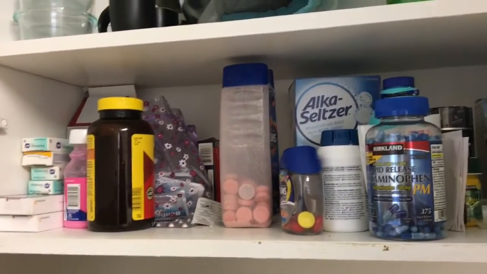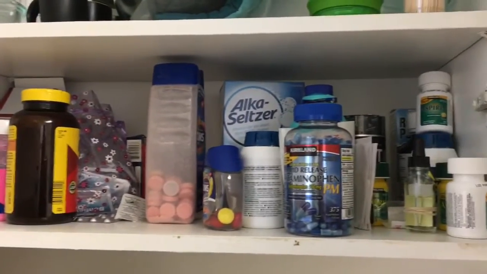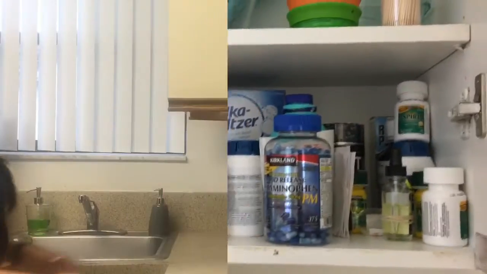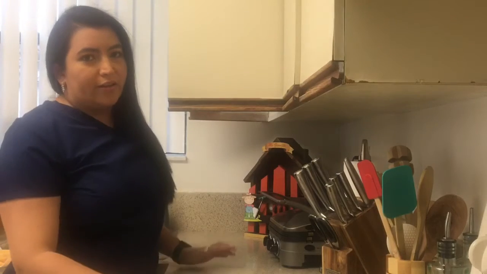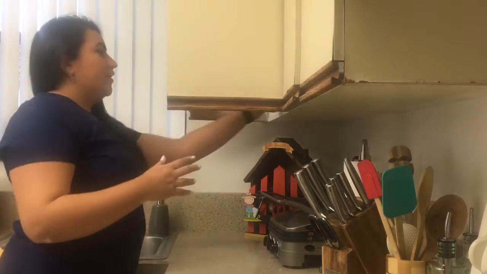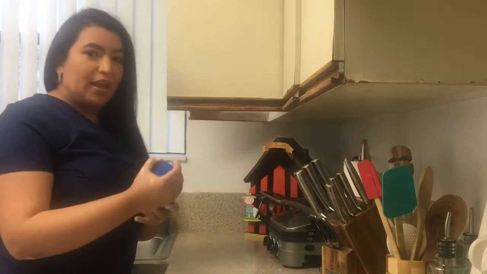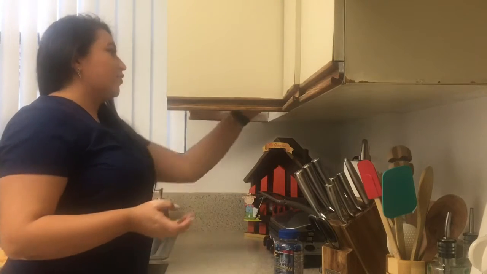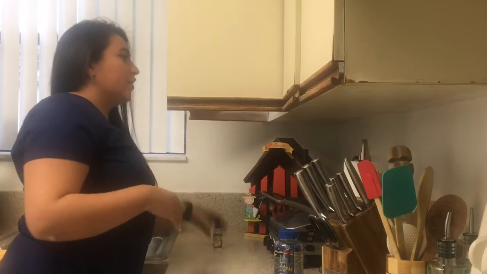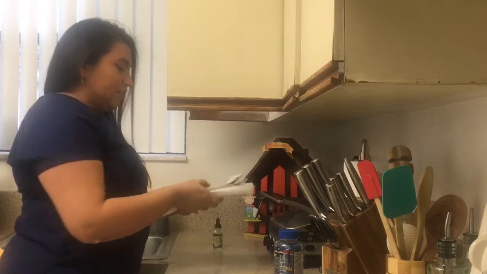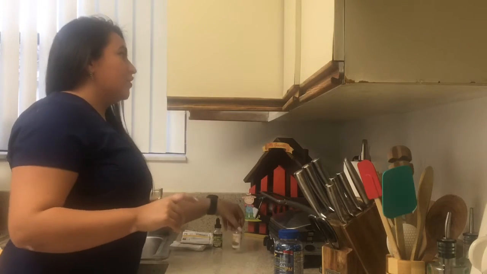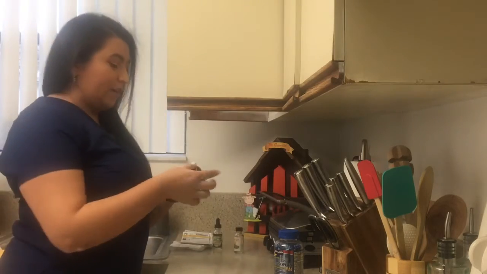Hello everyone, in this video I'm going to teach how to organize your medicine cabinet. In order to organize the medication cabinet, the first thing you have to do is take all the medications out and see what you have in your cabinet. I'm going to start taking all the medications out and see what I have, if I have over-the-counter medications and prescribed medications as well.